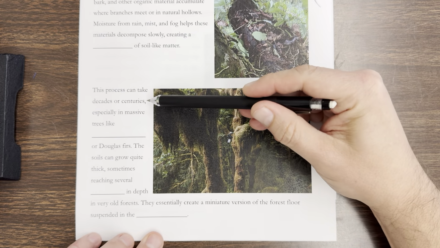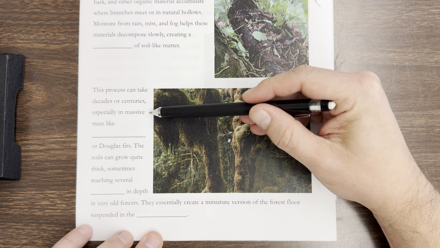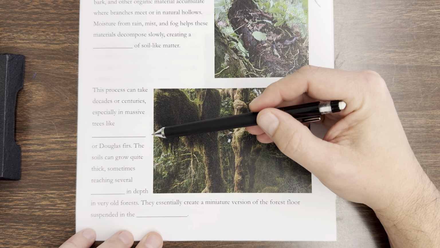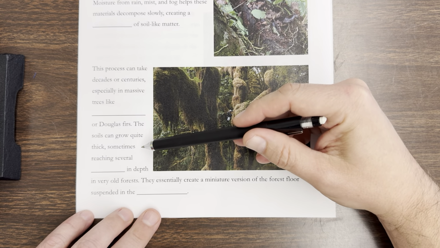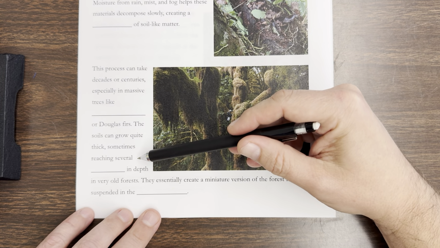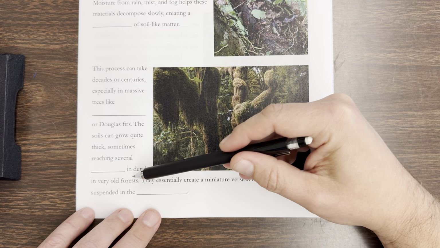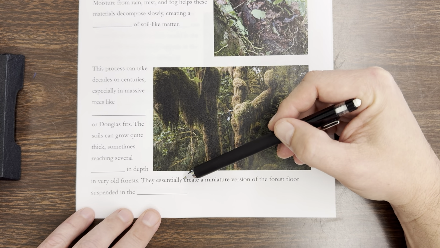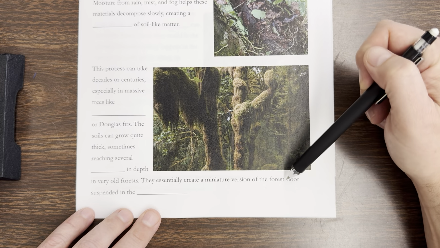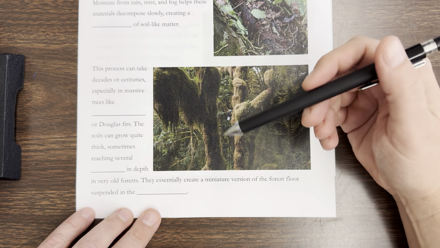This process can take decades or centuries, especially in massive trees like redwoods or Douglas firs. The soil can grow quite thick, sometimes reaching several feet in depth in very old forests. They essentially create a miniature version of the forest floor suspended in the canopy.